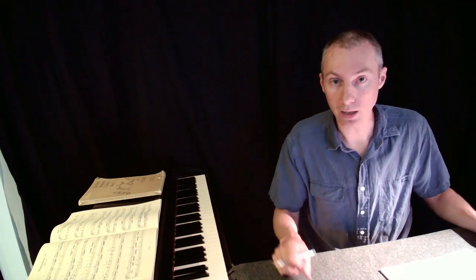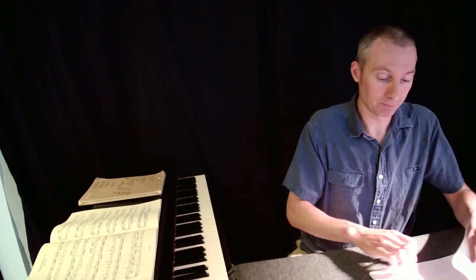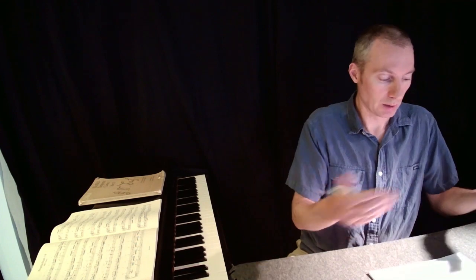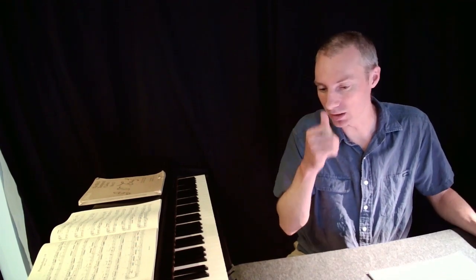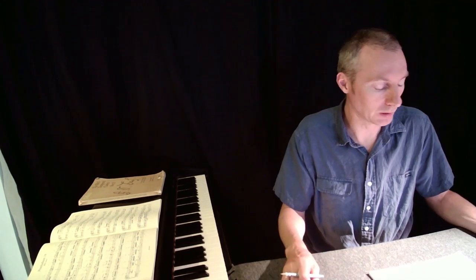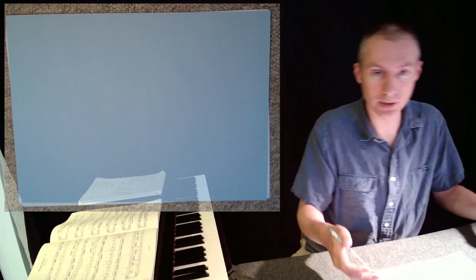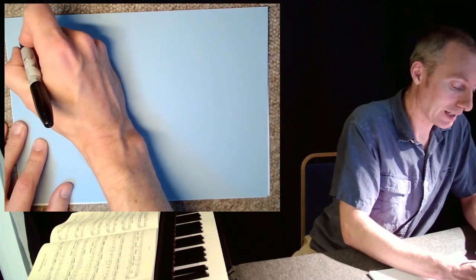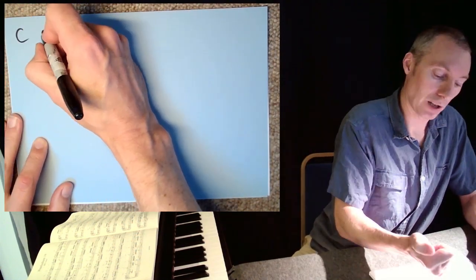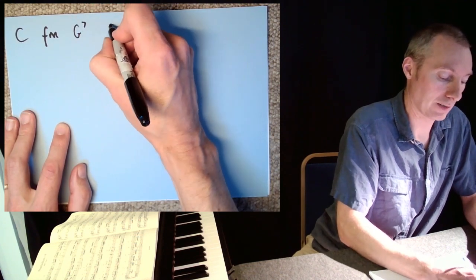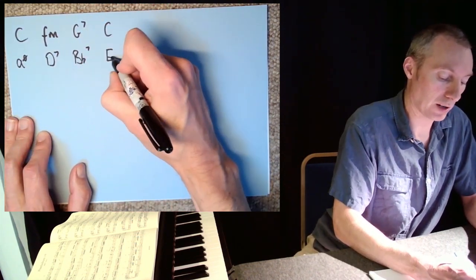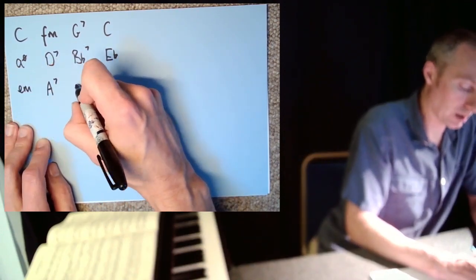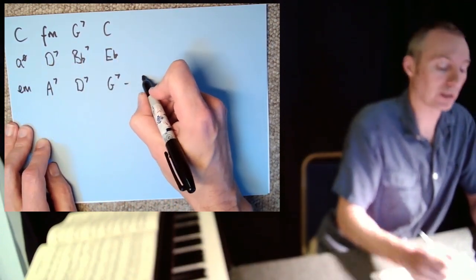So I wrote the chords down. I can't remember what piece it is, or was. So let's write down a chord sequence. Like any chord sequence in the world, it's used somewhere, right, in some form. So let's say that this chord sequence, let's do it in C. Let's say that it started with C. We finish on a C.